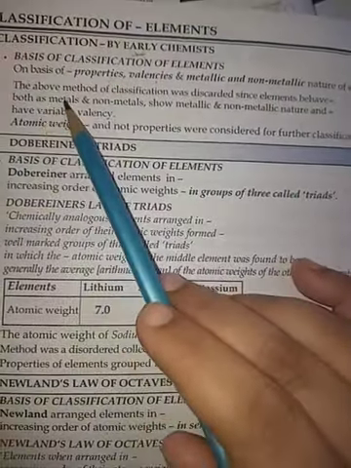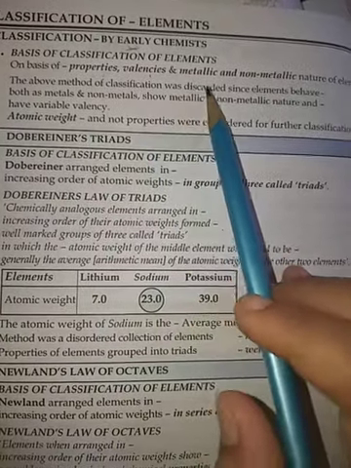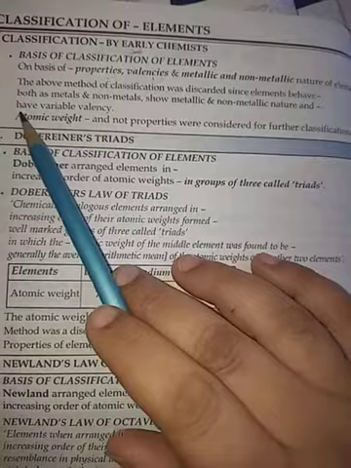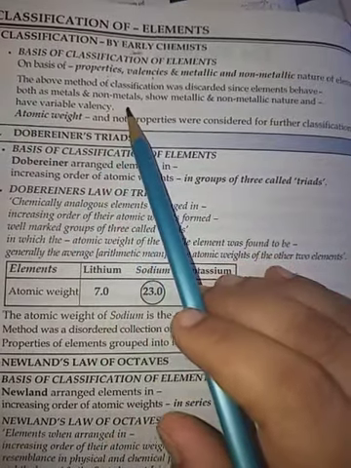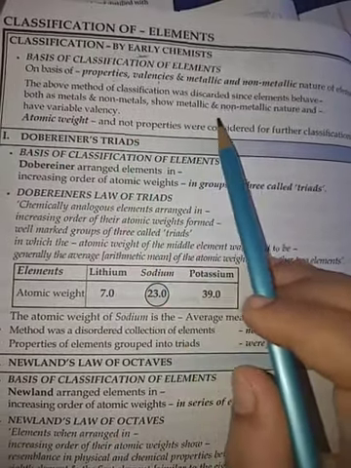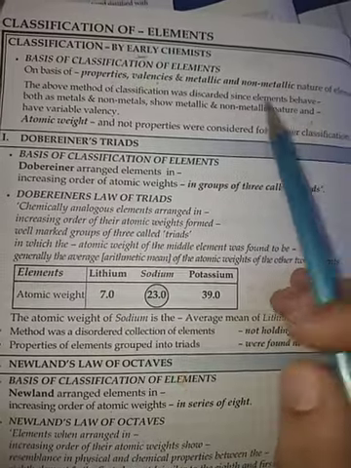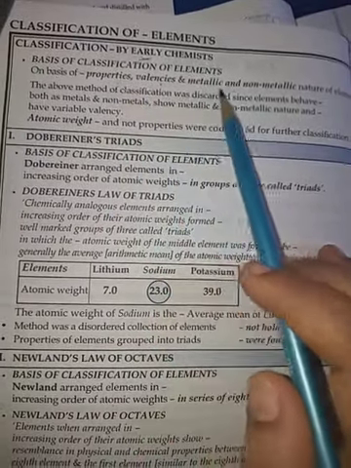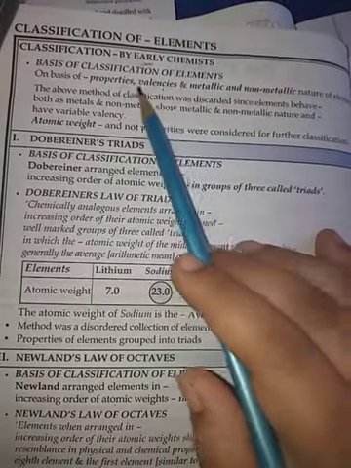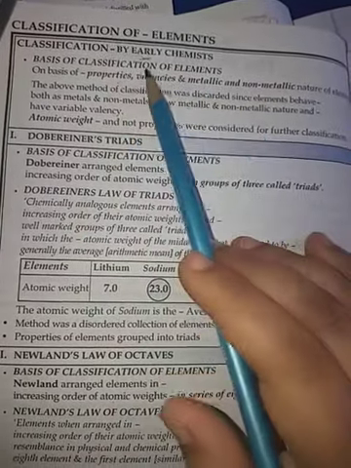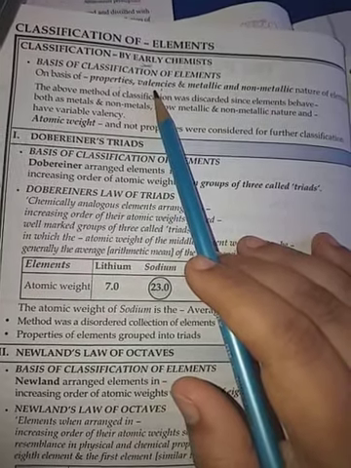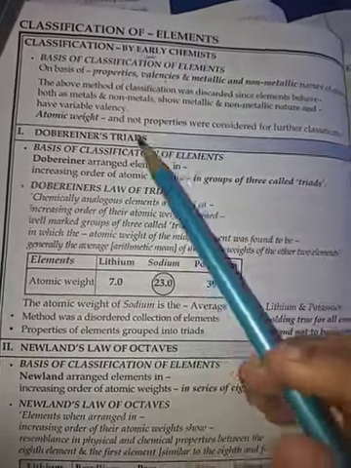Now, the above method of classification was discarded since elements behave both as metals and non-metals. They show metallic and non-metallic nature and have variable valencies. It was not possible to arrange all the elements according to this property, so this classification was discarded.